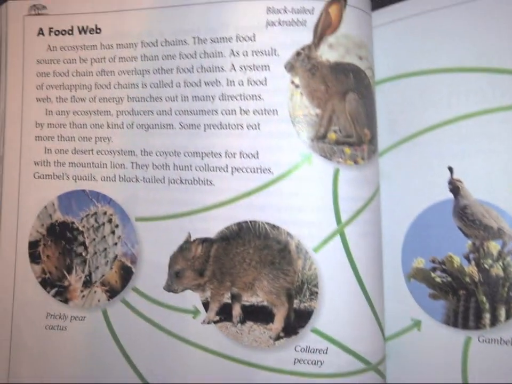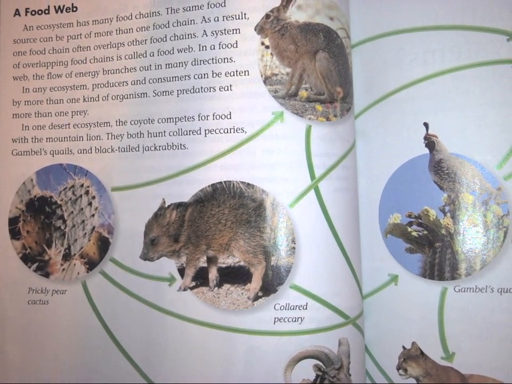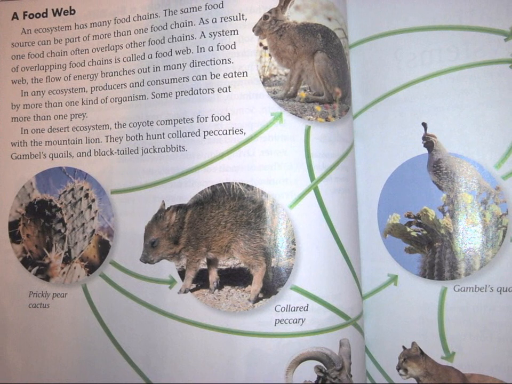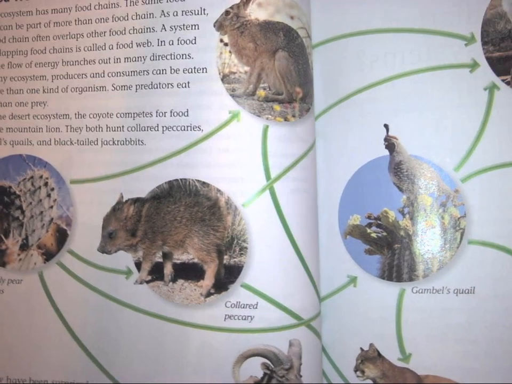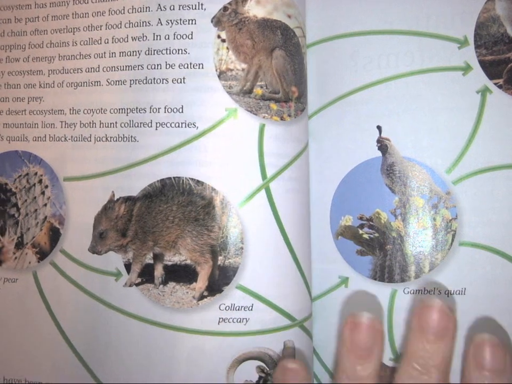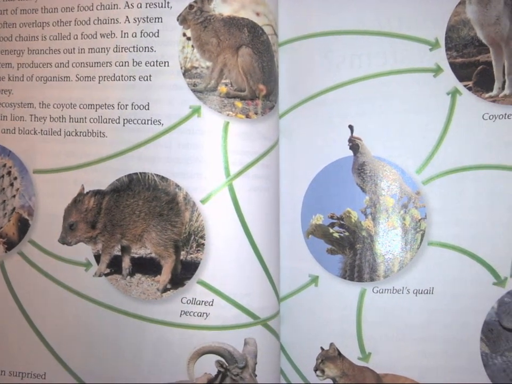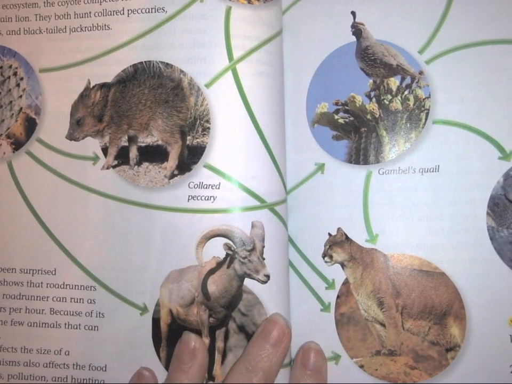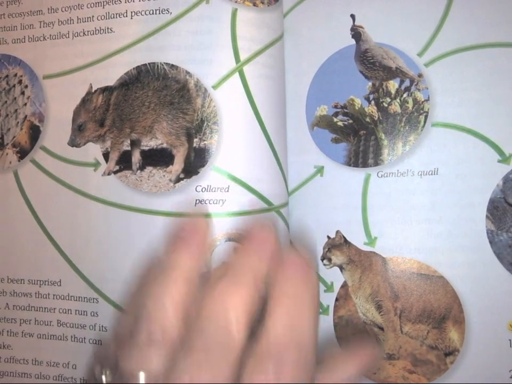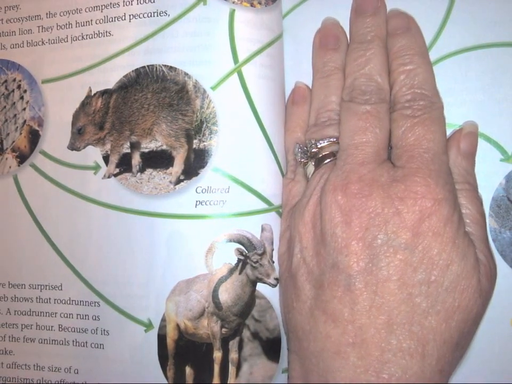So the food web can tell us what the producer is and what the consumers are. And if one thing in our ecosystem changes, it's going to affect everything else in the food web. So let's say that the quail is gone. No more quail. Okay?